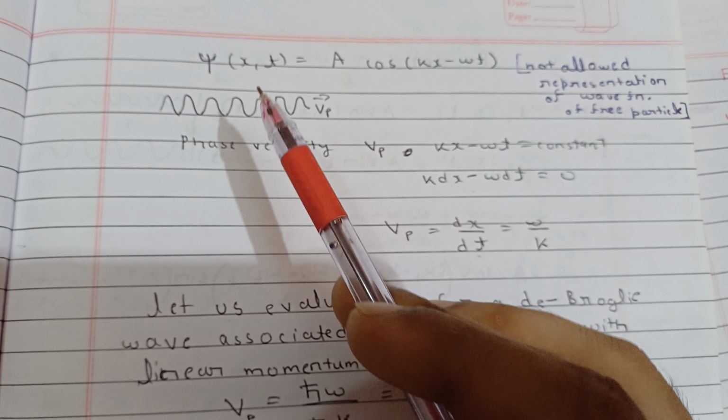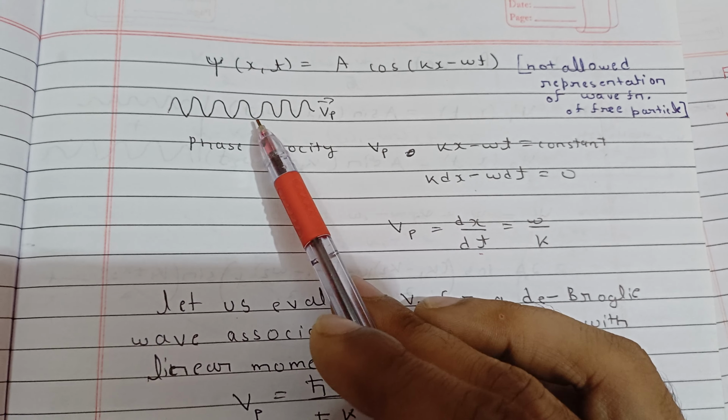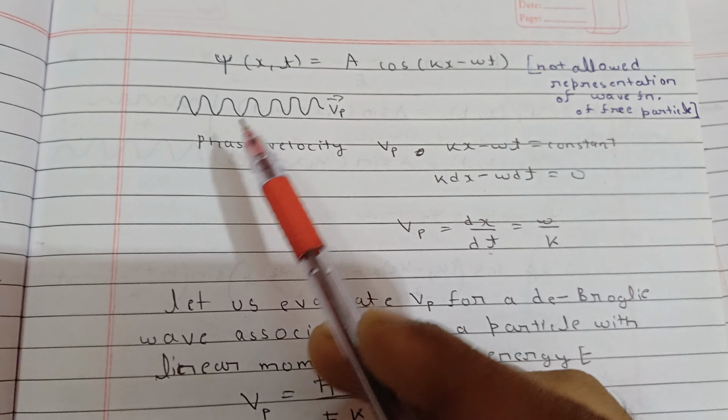Now let's find the velocity associated with the particle with this wave. If we assume this is your matter wave, then let's find the velocity of the particle associated with it. So let us evaluate Vp for a de Broglie wave associated with a particle with linear momentum p and energy E. So energy is nothing but p square by 2m.